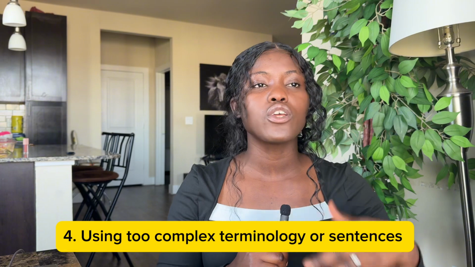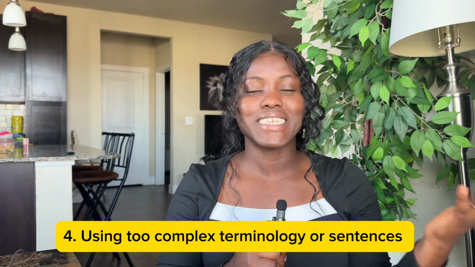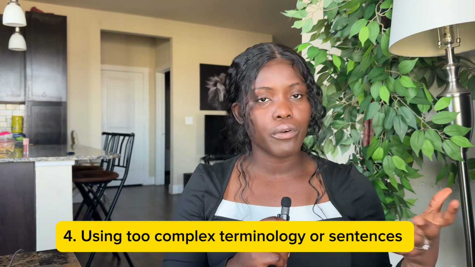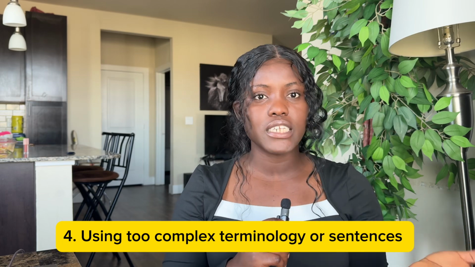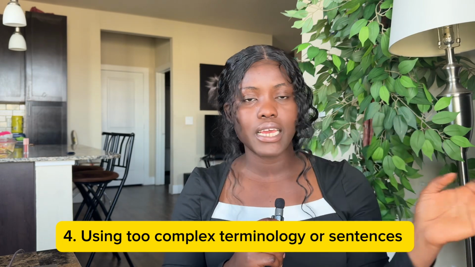And the number four mistake that you should avoid when writing a statement of purpose is using too complex statements. I know that there are research areas that have complex terms and terminology.